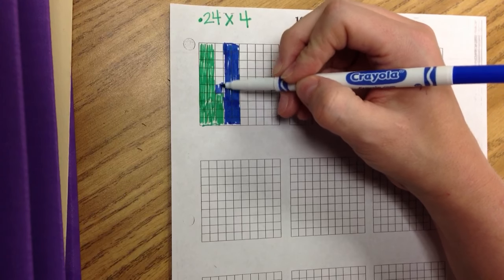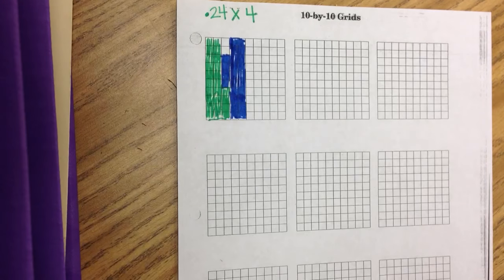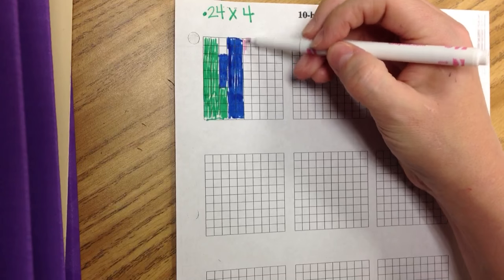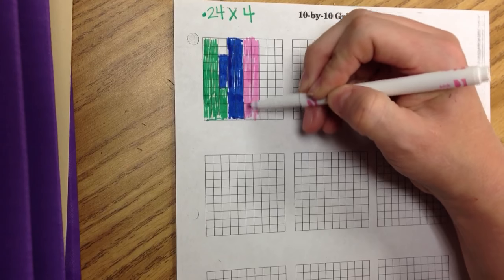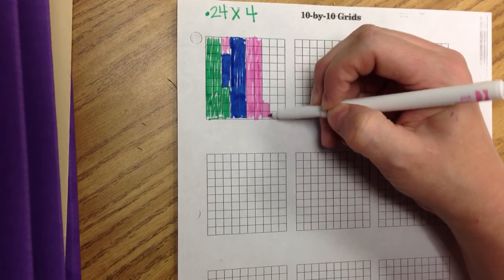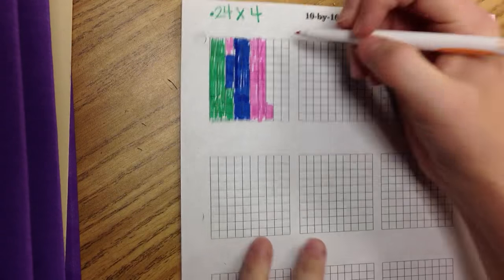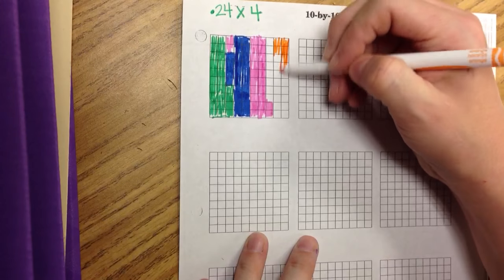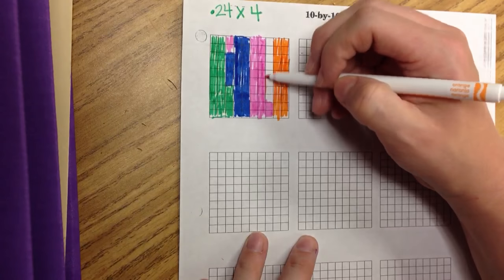Then I'm going to shade in 4 there. So that's another 24 hundredths. I always try to shade in the full tenths as I go along and then fill in the other areas. So here's another 24 hundredths. And there's 2 there and 2 here, giving us 24 hundredths. And then I'm going to shade in our last 24 hundredths, which there's my 20, and I need 4.